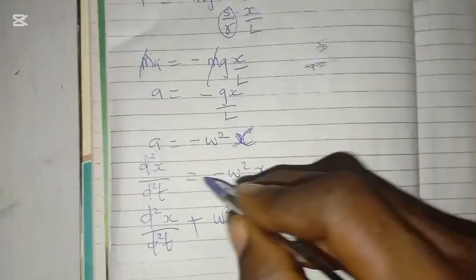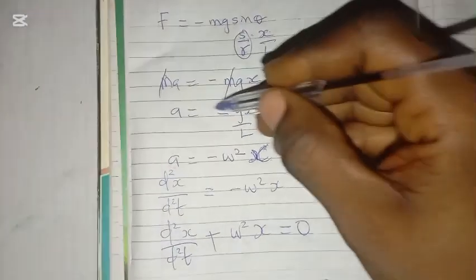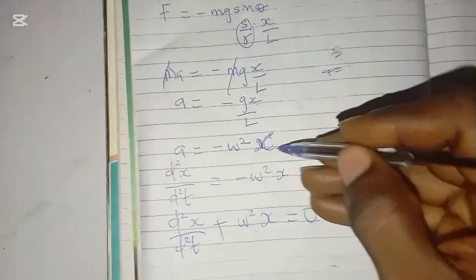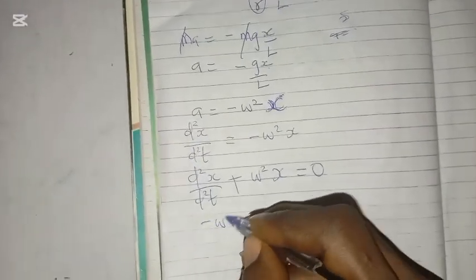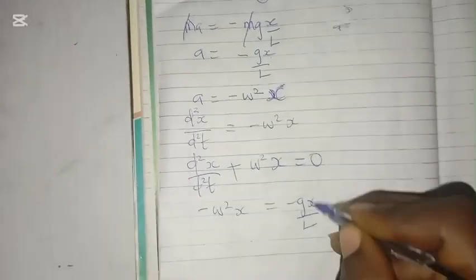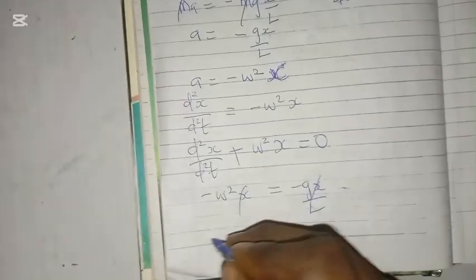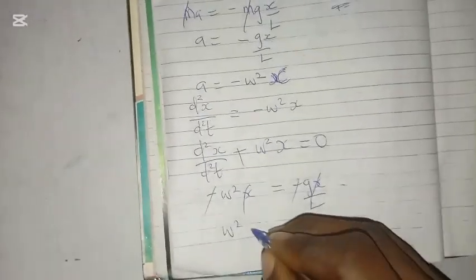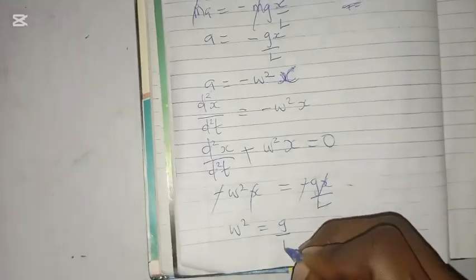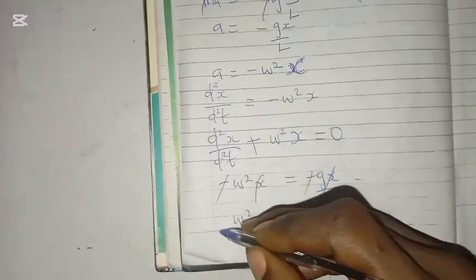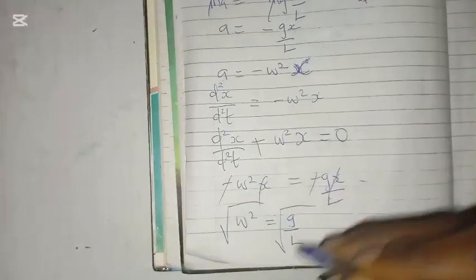So if I know this, I can now say, okay, at this point I got that acceleration. Look at these two things: acceleration is equal to minus gx over L, and acceleration is equal to minus w square x. So let me put it together: minus w square x equals minus gx over L. Take care of x, take care of minus, so that I have w square is equal to g over L, which means that if I want to make w the subject, I'll take the square root of both sides.